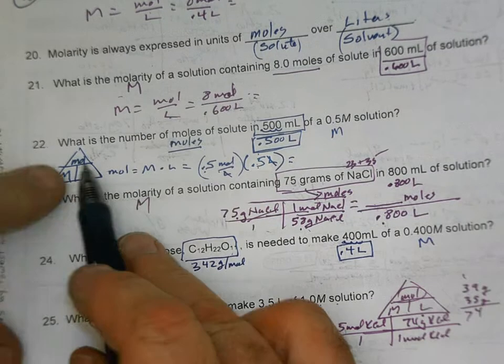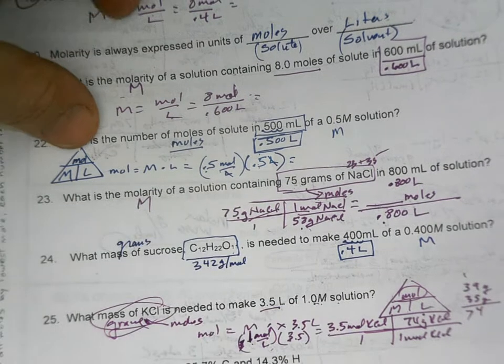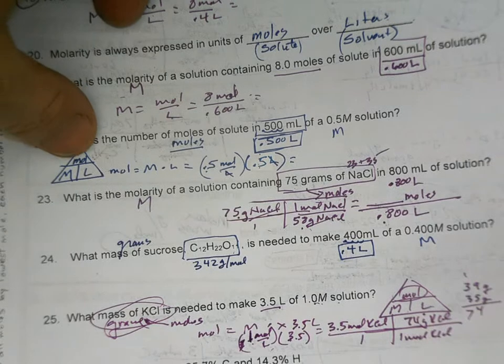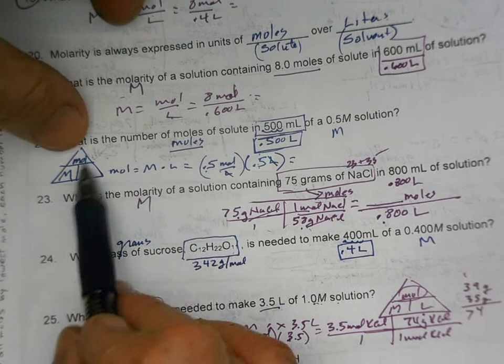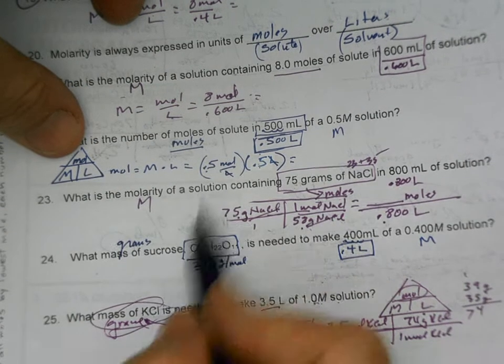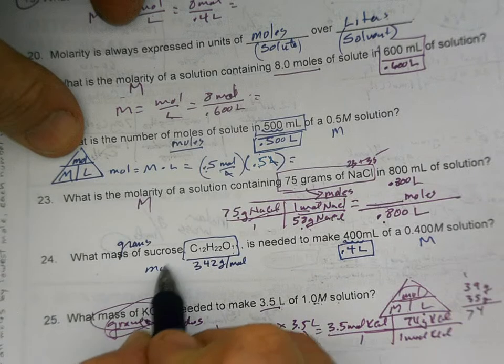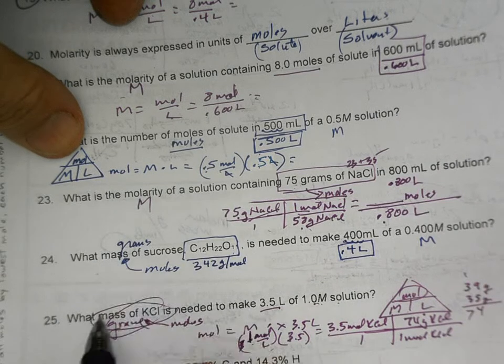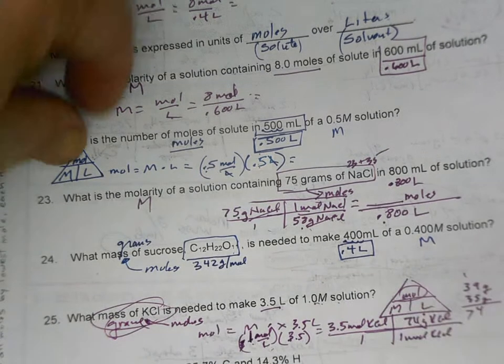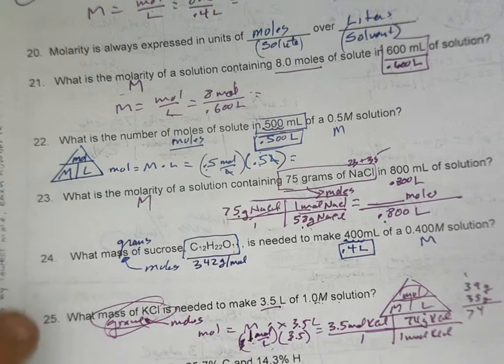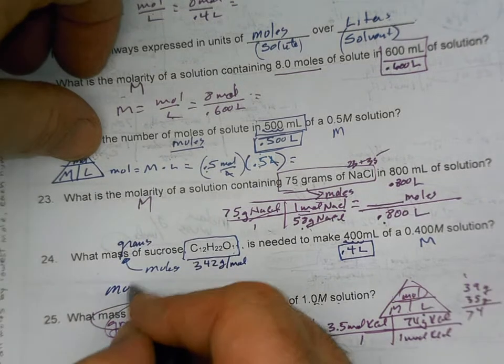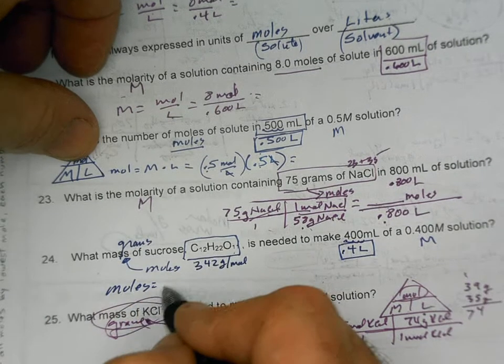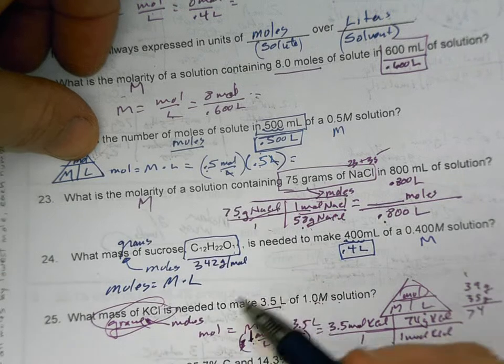So the first thing is we want grams, but in the molarity universe, grams don't exist, just moles. So we're going to first find the moles, so then we can change it into grams, and that's kind of standard on these molarity problems. So the first step is moles equals molarity times liters.